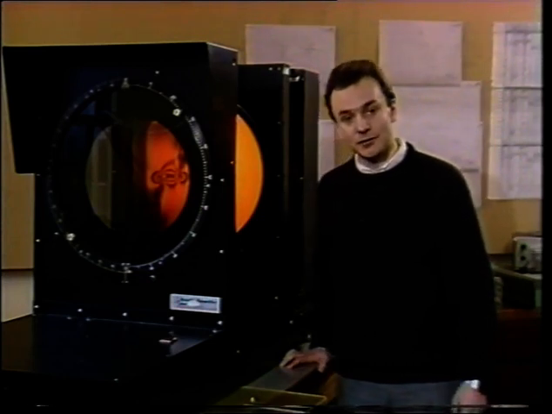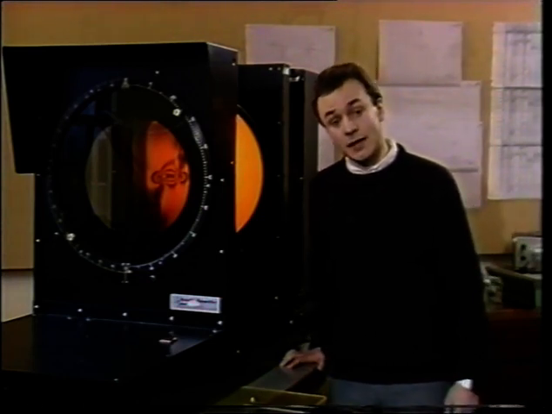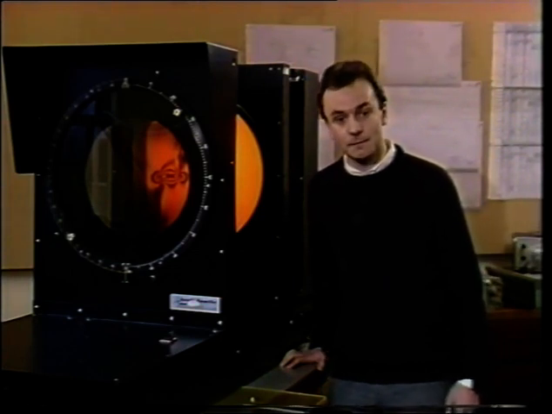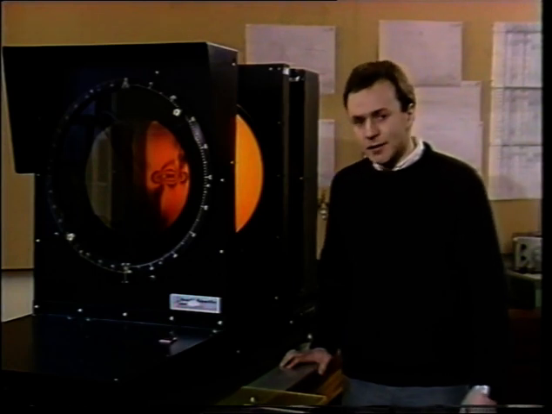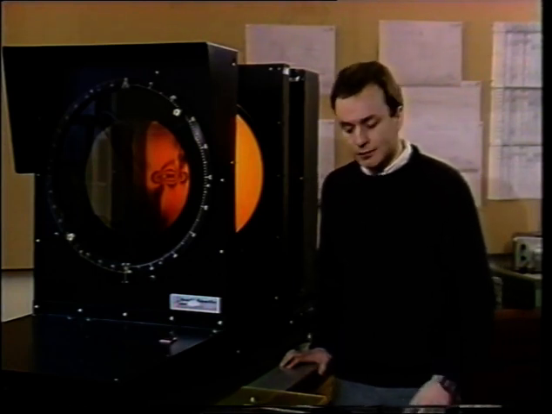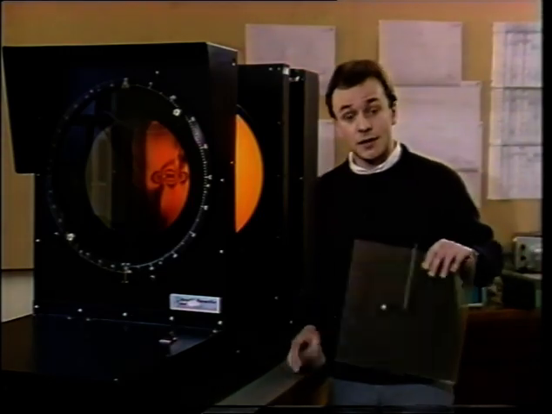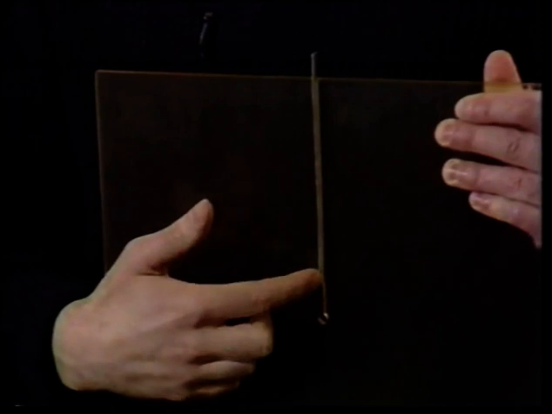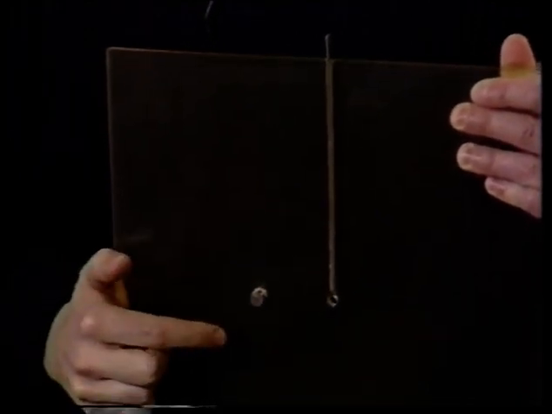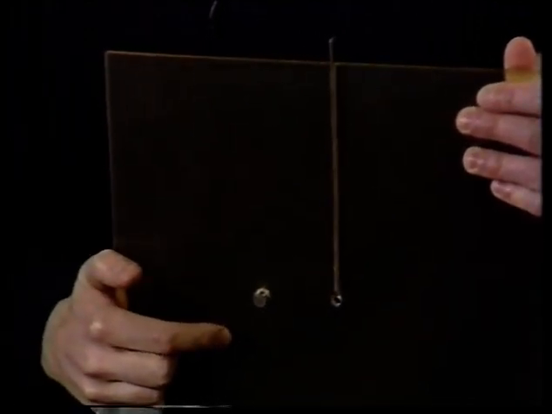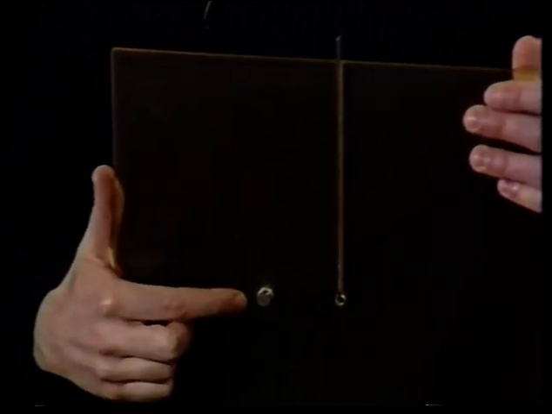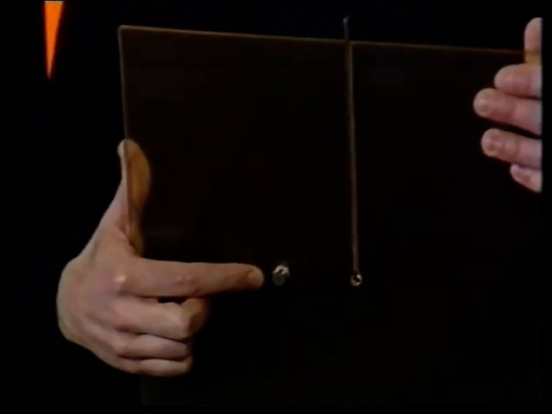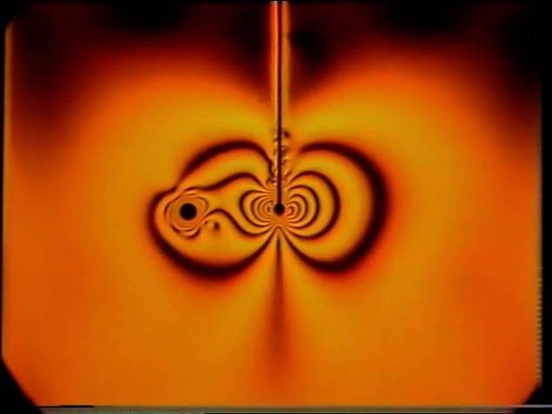This interaction between the stress fields is the reason why dislocations can act as obstacles to other dislocations, and that is the basis of work hardening. Precipitates too can act as obstacles to dislocations, and we have another model to represent that situation. As well as our dislocation represented by this shim here, we've drilled a hole into our photoelastic sheet of epoxy resin, and into that hole we've hammered an oversized peg, and that represents our precipitate. Let's see what happens when we put this model between our polarizing filters.